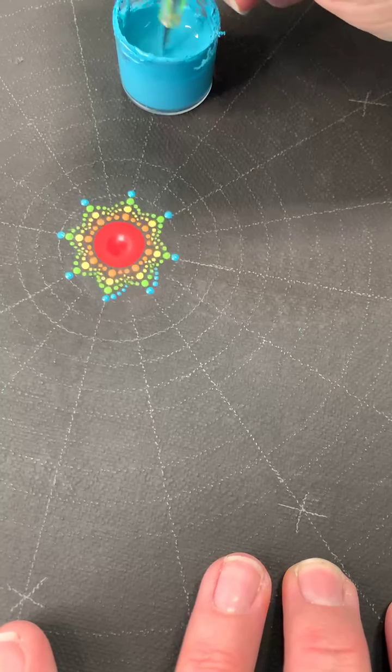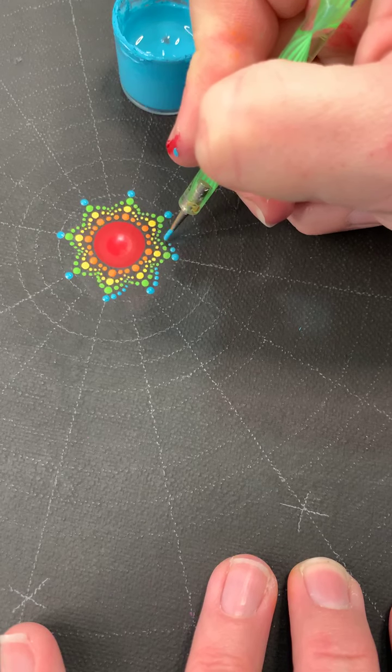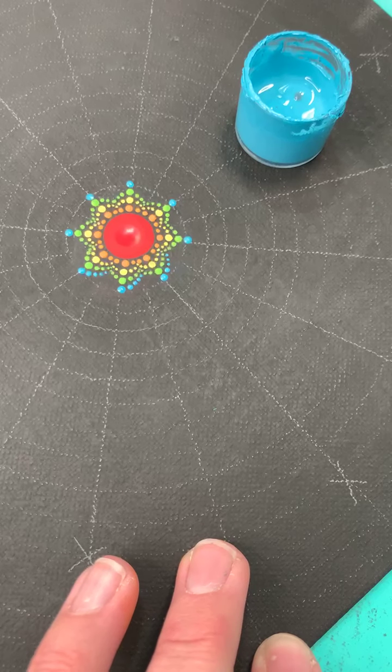So this is where I count a lot as well, right? So I can see from one to the other. 1, 2, 3, 4. I'm hitting the same number of dots each time.